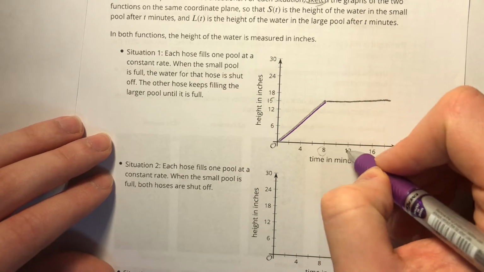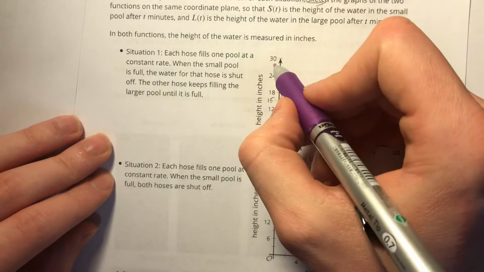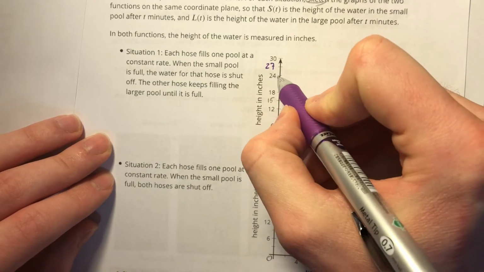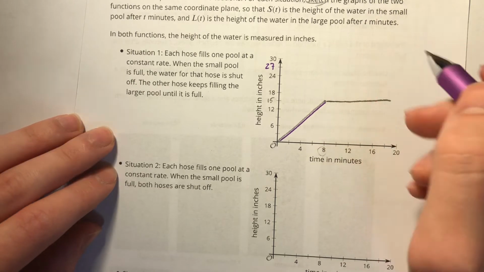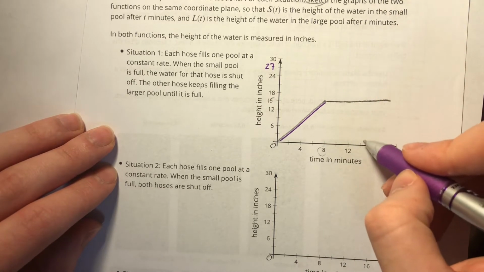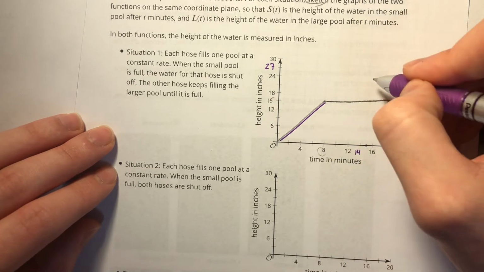All right, so now we see that we have to get all the way up to 27. I know 27 is going to be right in between here. Let's say we get there at about 15 minutes. So here's 14, so 15 is right about here.